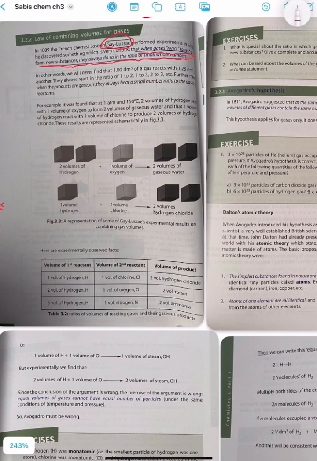Let's take 3 examples in this table. Let's say hydrogen reacts with chlorine to produce hydrogen chloride, HCl. Let's write down the equation. 1 volume of hydrogen, in nature hydrogen is H2, reacts with 1 volume of chlorine, Cl2, to produce 2 volumes of HCl.